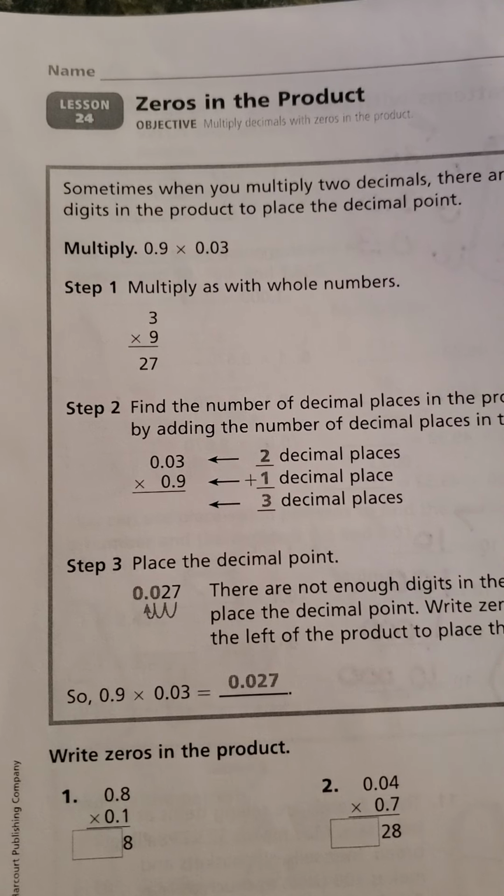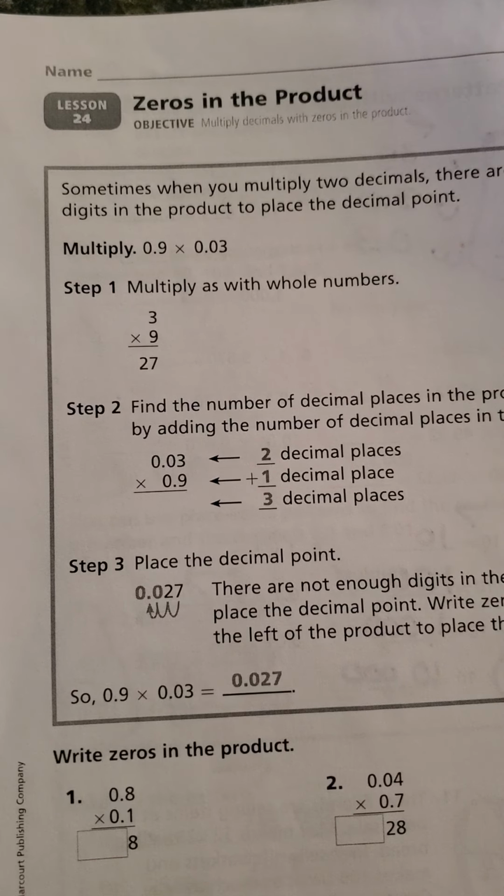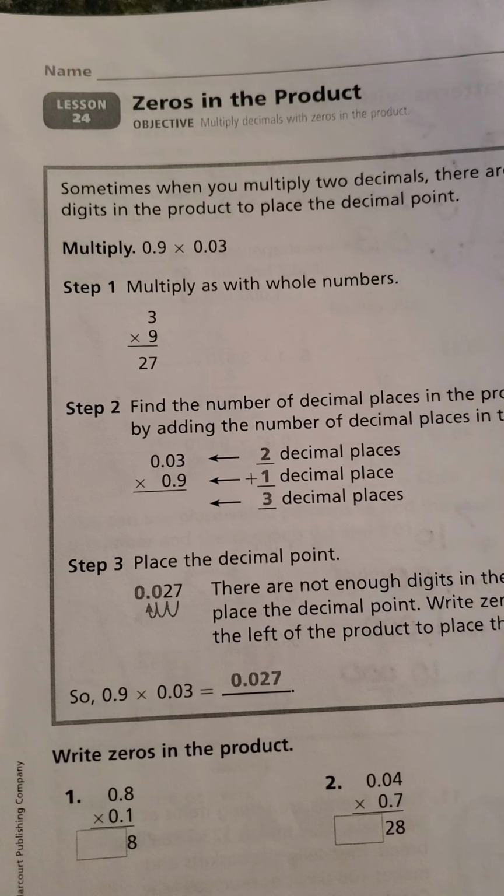Now, we're going to be working with decimals here, and with decimals, only when you're adding and subtracting decimals do you have to line them up. You do not need to line up these decimals when multiplying numbers.